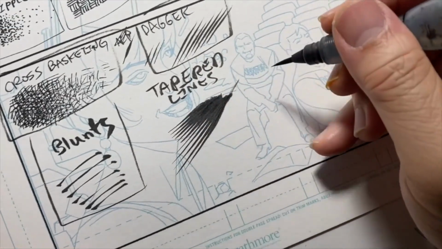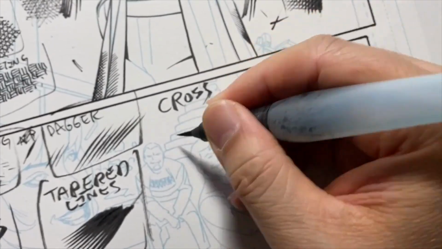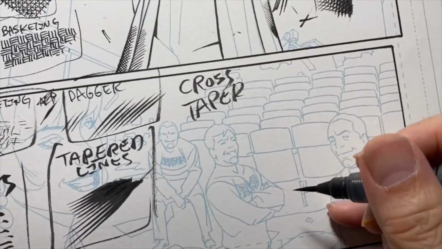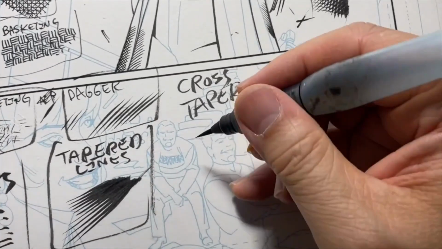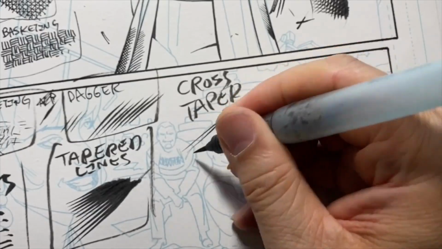You can do cross tapering. Right here, that's taper lines. The next one is called cross taper, C-R-O-S-S T-A-P-E-R, cross taper. And cross taper is, as you guessed, going in there and crossing one direction, like this.